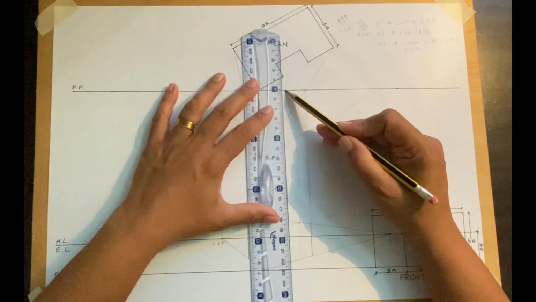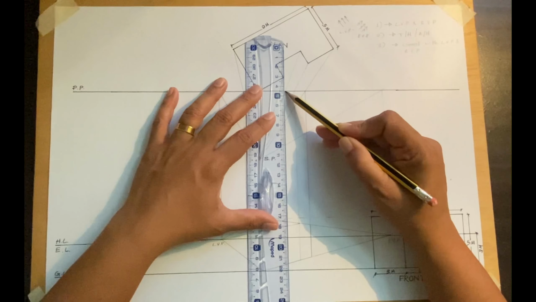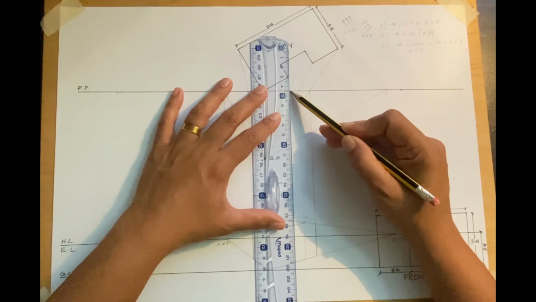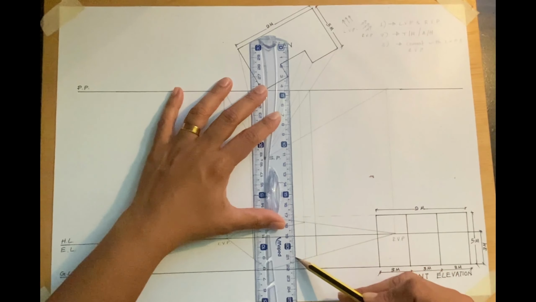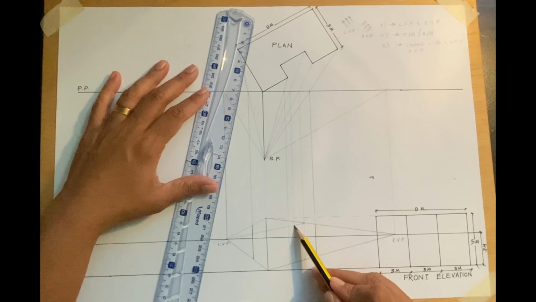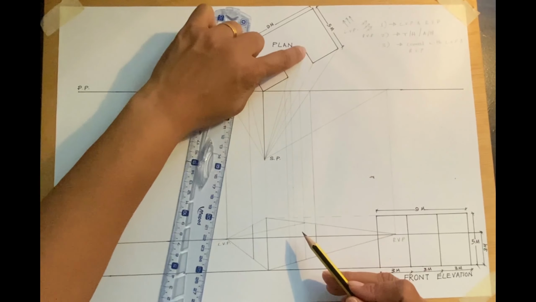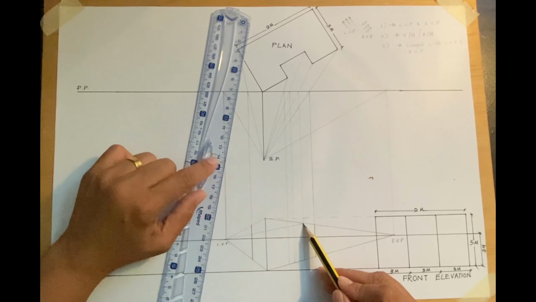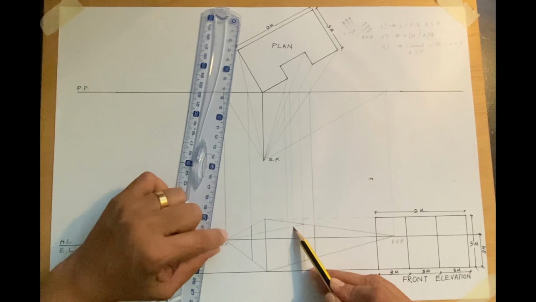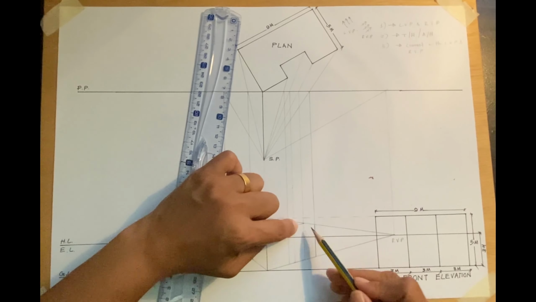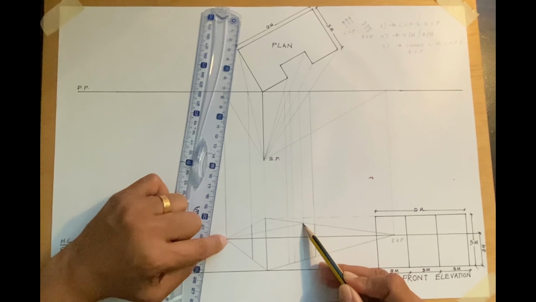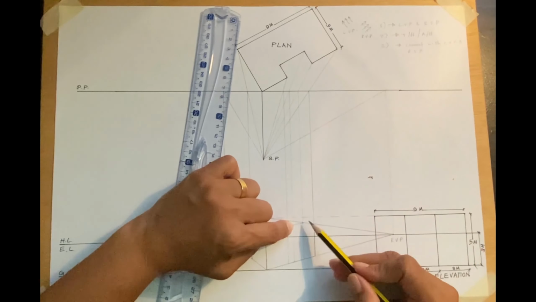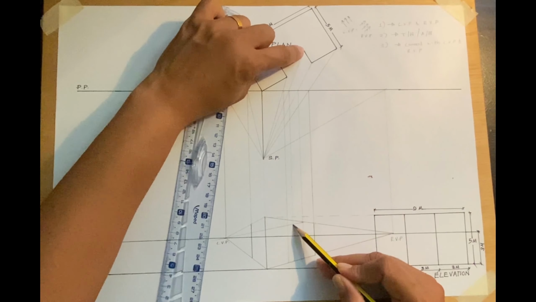When it intersects with the picture plane, bring it straight down. You will see my this angle is from here to here, because we already connected this point with our left vanishing point to find from here to here. So we found it.